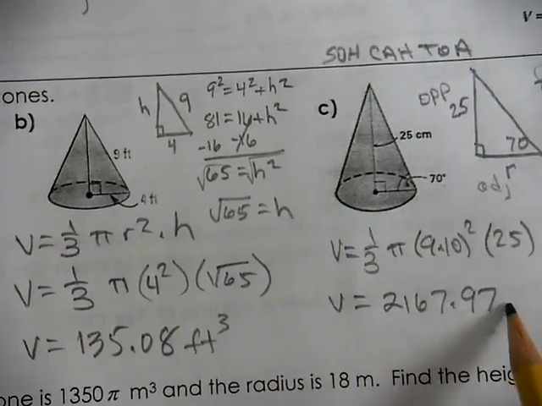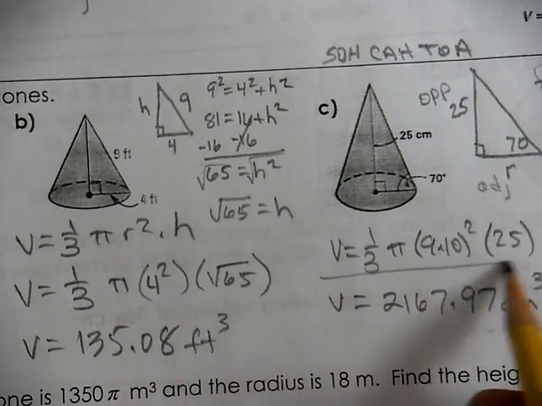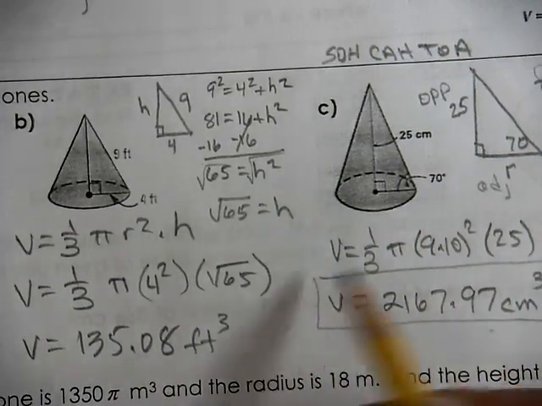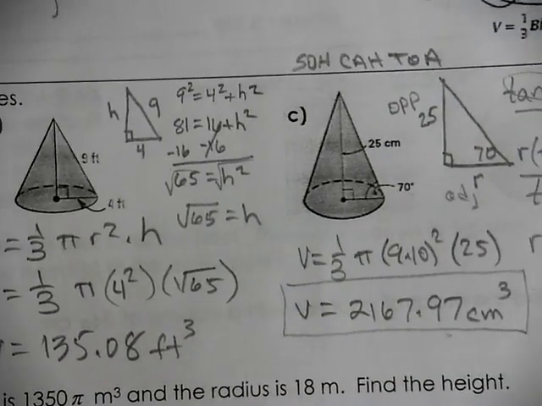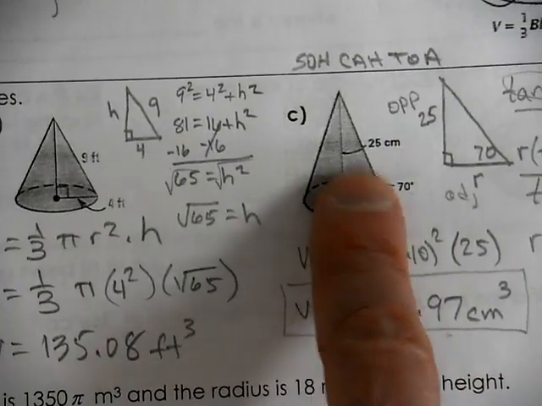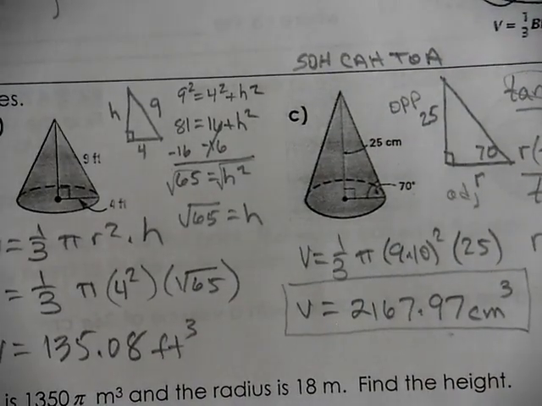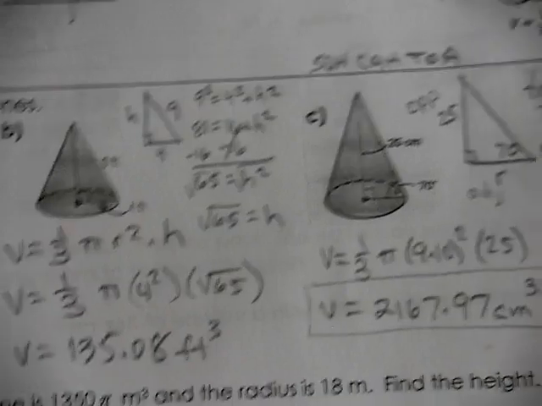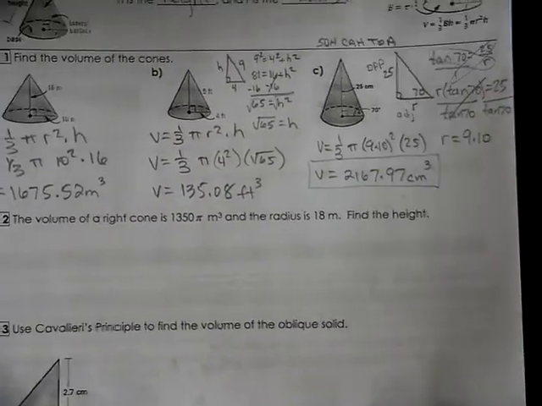These are centimeters, and it's volume, so it's cubic centimeters. So there's all these teeny boxes that would make up this cylinder. 2,167 of them. Questions?